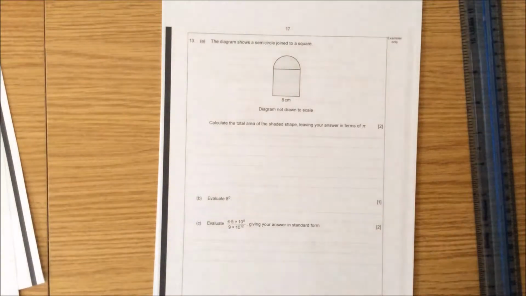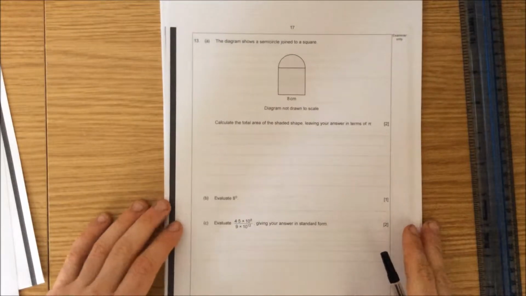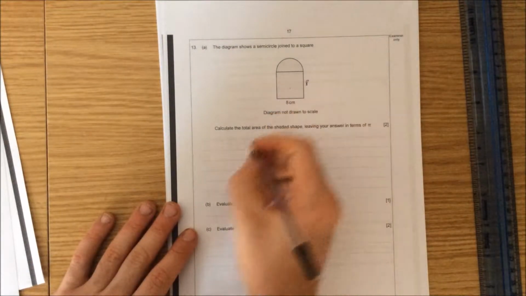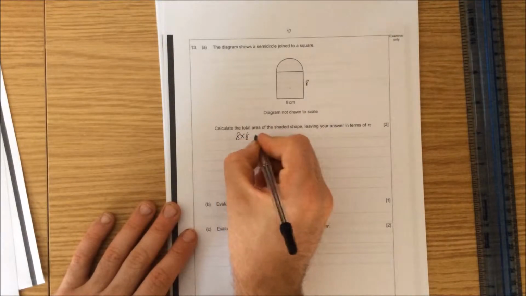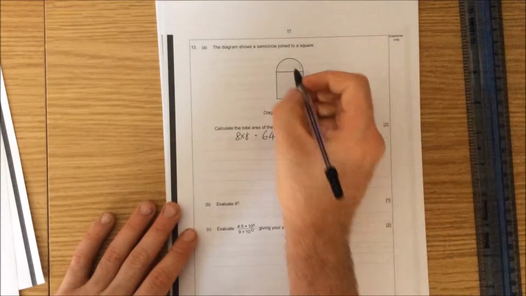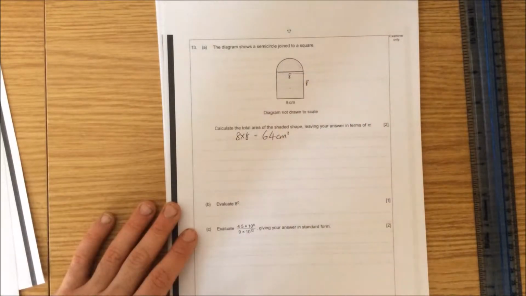Right, question 13. Calculate the total area of the shaded shape, leaving your answer in terms of pi. So the rectangle, or the square even, at the bottom is quite straightforward. The area of here is going to be 8 times 8, which is 64 centimeters squared. Now the semicircle obviously has a diameter of 8, so it has a radius of 4.